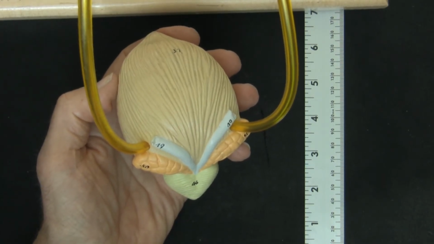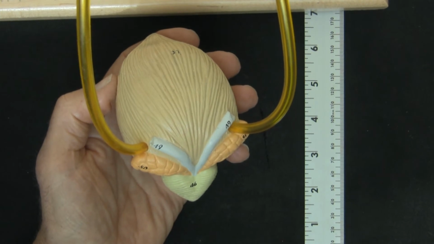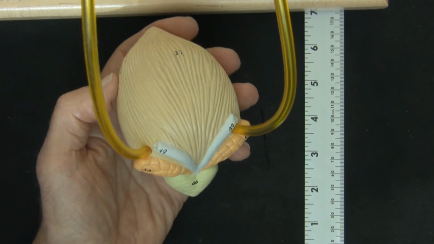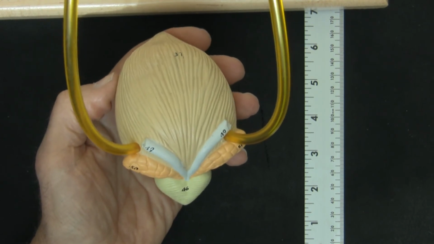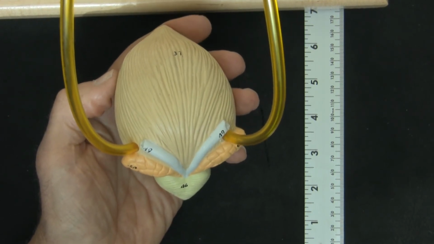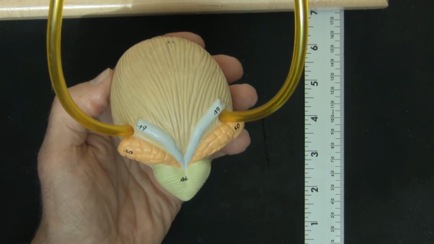Although we don't have an actual specimen of a human bladder, we can at least examine this model, which is actually the posterior aspect of a male bladder.